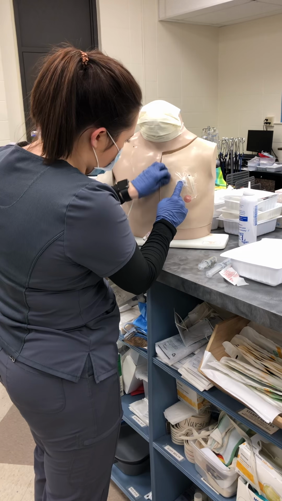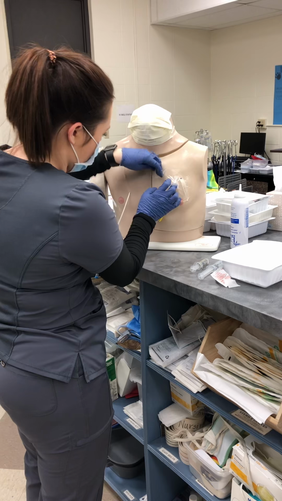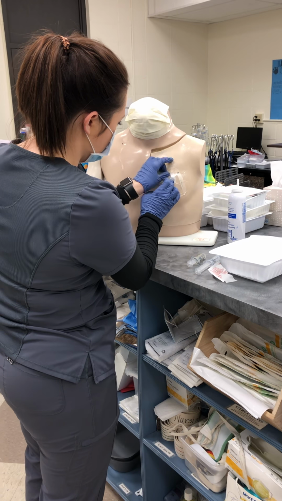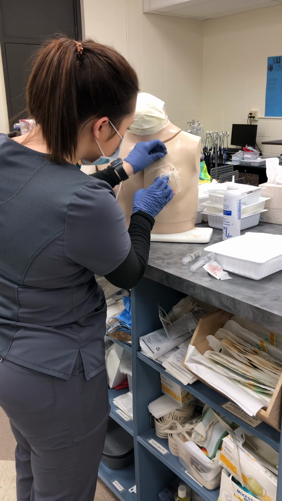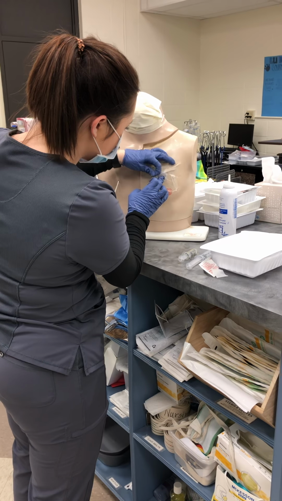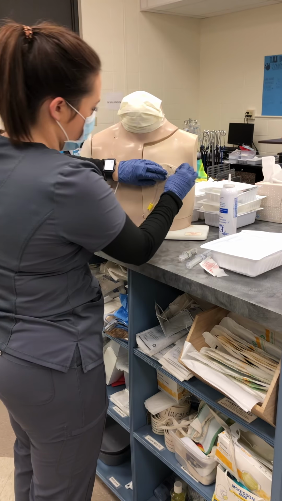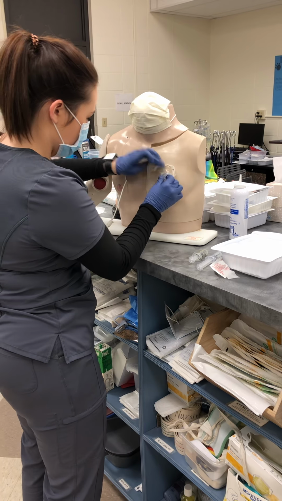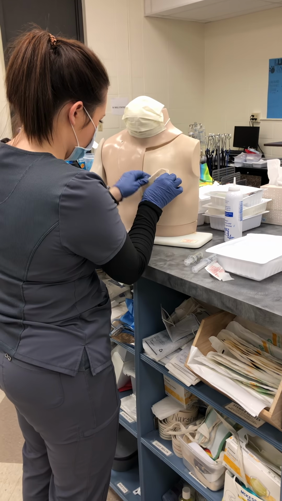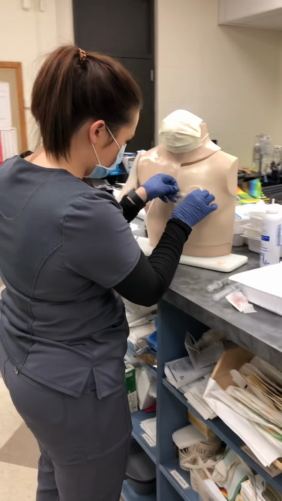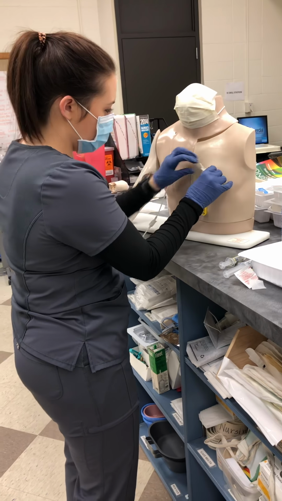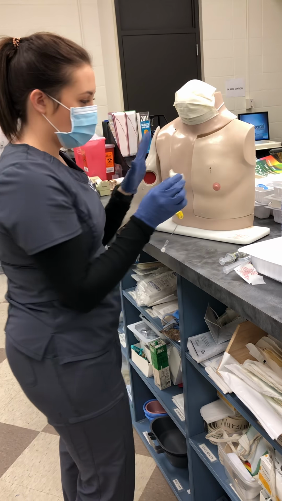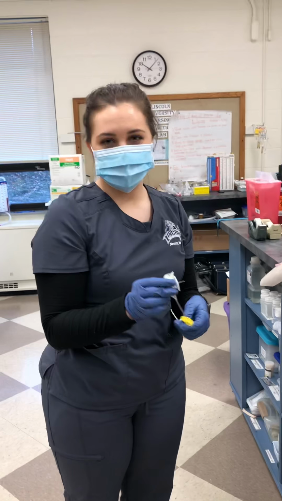So you're going to start from the outside, working your way in, making sure to hold the needle in place so it doesn't get ripped out when you're pulling the dressing off. Okay, and now that the dressing is removed, you can pull the needle straight out, and no dressing is needed, and that's the end of this procedure. Thank you.